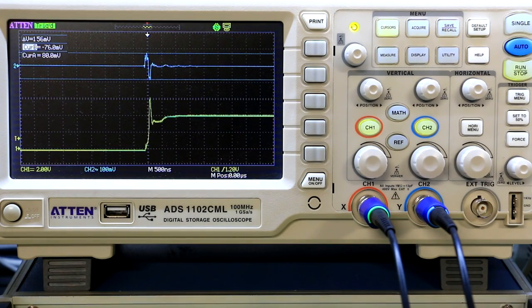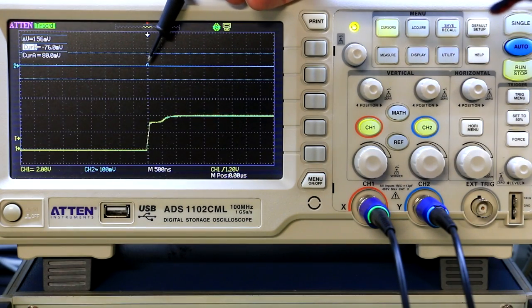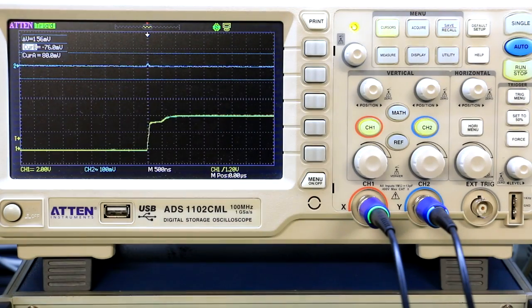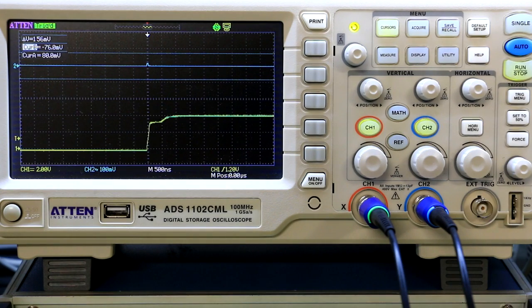Okay, so let's go back here, and what I'm going to do now is put back the 47 microfarad capacitor. Here we go, and you can see it's almost completely filtered out that bump that we had there. There's still a small bump left there. So basically what's happening now is the current is being drawn from the 47 microfarad capacitor. It's acting as a reservoir, and let's add back the 0.1 microfarad capacitor.